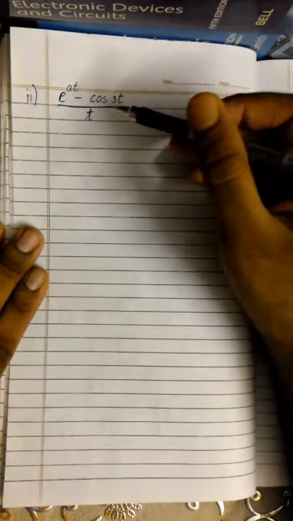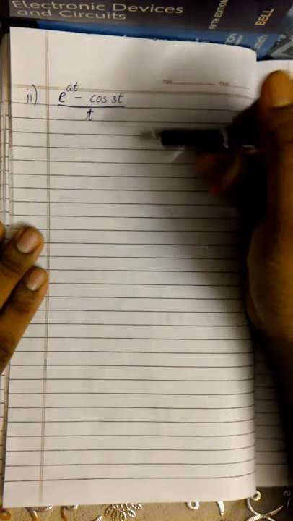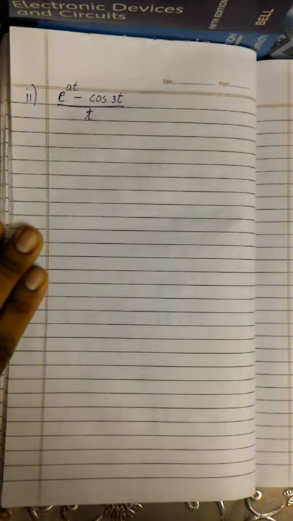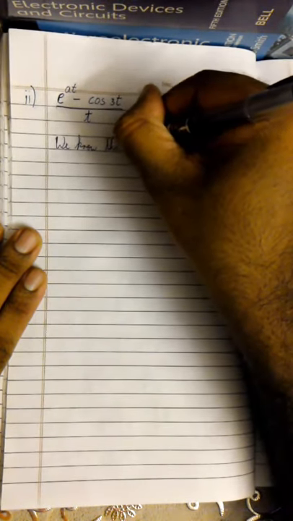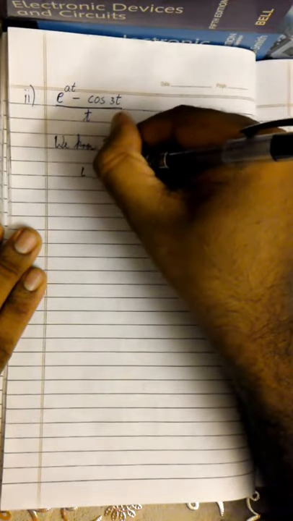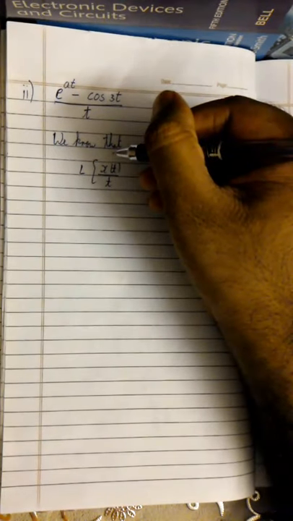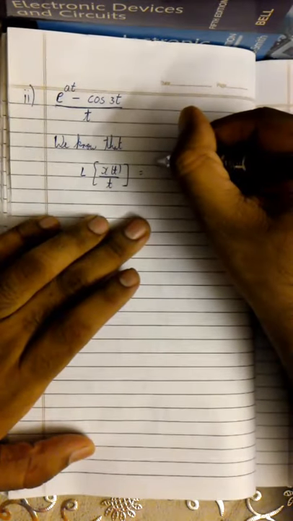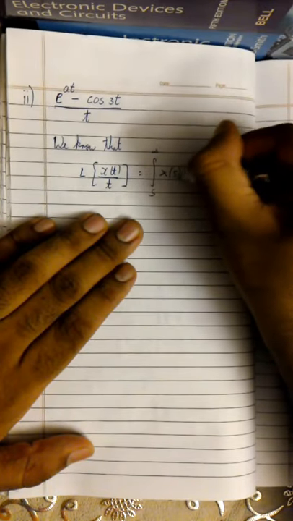Now the second question is e raised to at minus cos 3t by t. Here also you see that there is a denominator t, so you should apply the frequency integration property. So we first write that property. We know that the Laplace transform of x of t by t is equal to the integral from s to infinity of x of s ds.